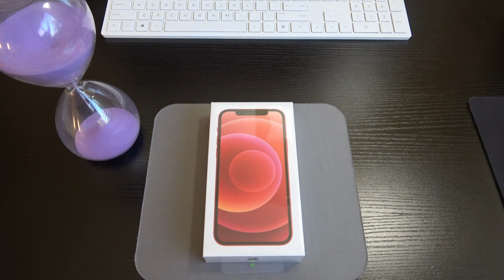All right. So these are the things that the iPhone 12 doesn't have that the Pro has.